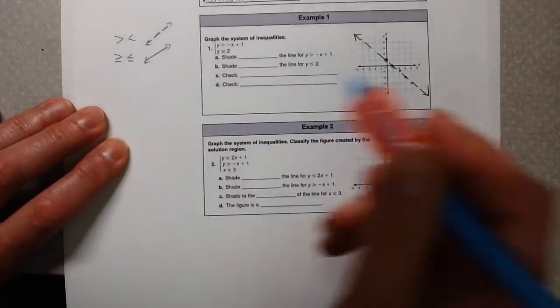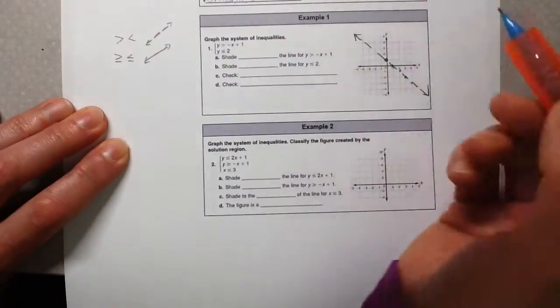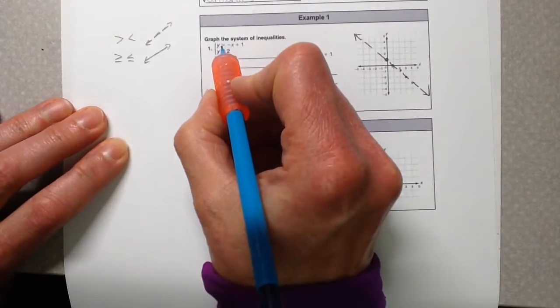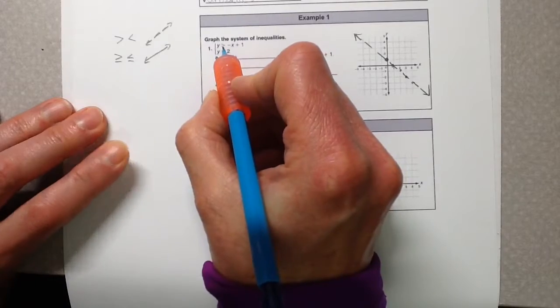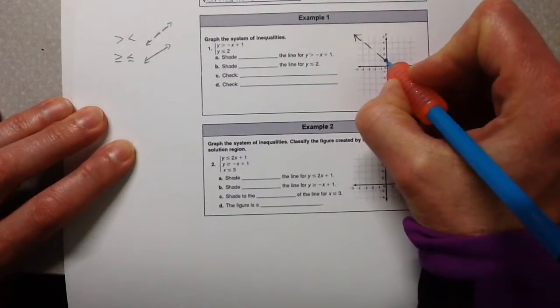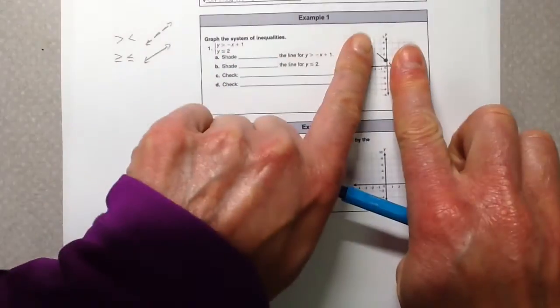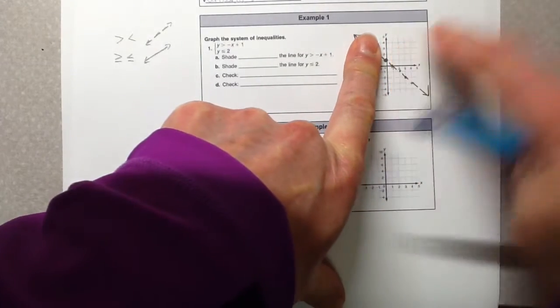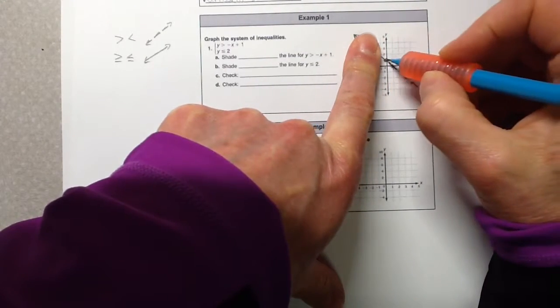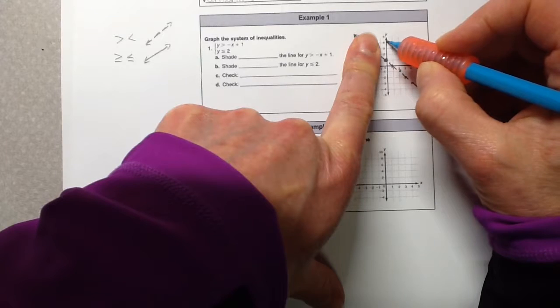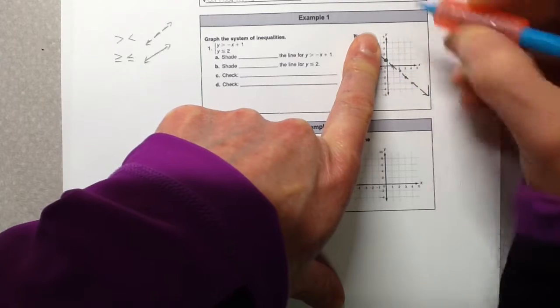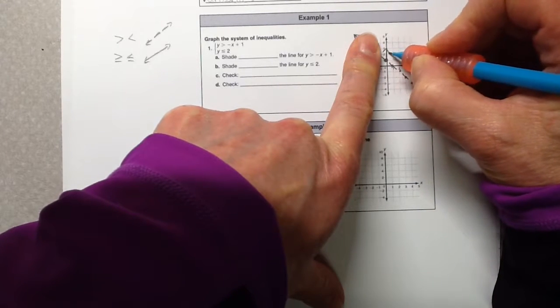And now, in addition to deciding if it's dashed or solid, we also have to decide which way to shade. So this says greater, so we can put our pencil on the y-intercept, and just looking at that y-axis, are the numbers greater than 1 if we point up or if we point down? Well, they're greater if we point up.